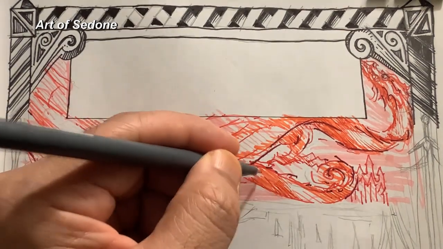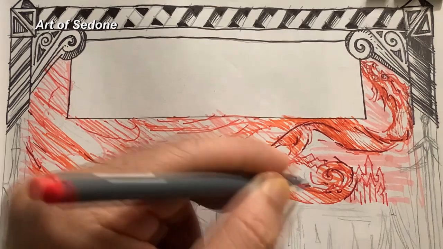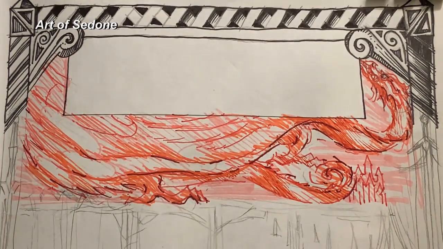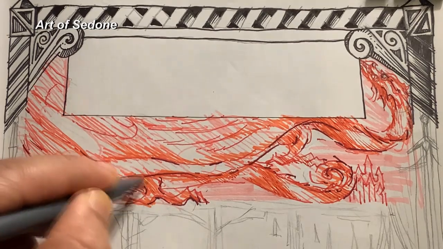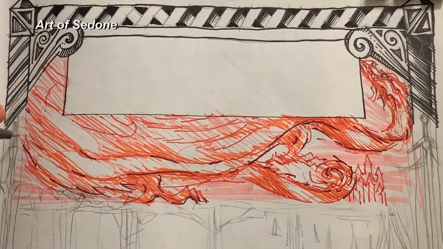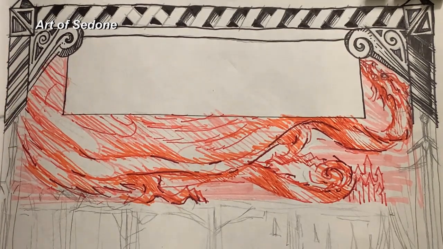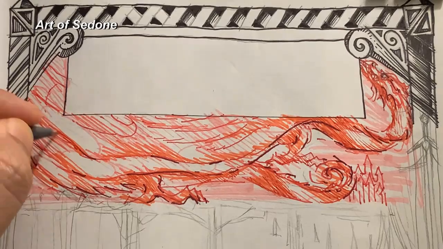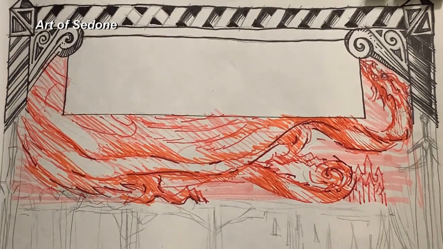Also adding stuff that doesn't really need to be added. Right now it's progressing and just moving forward. But overwork really is where you have to go back and fix things. So I'm going to leave it at that.